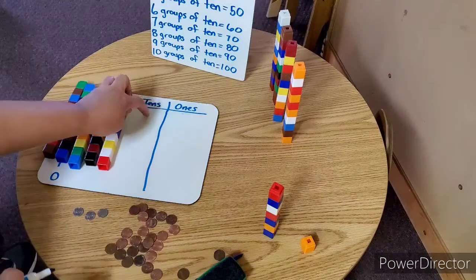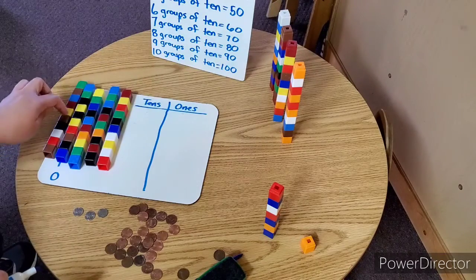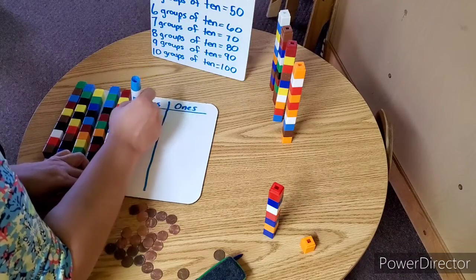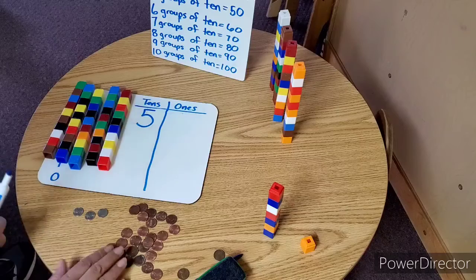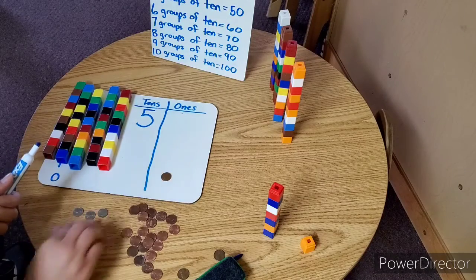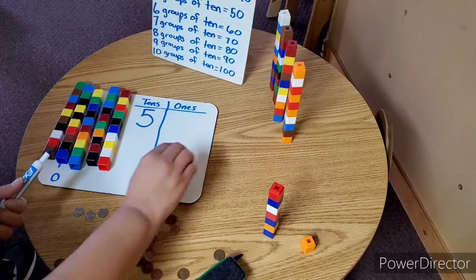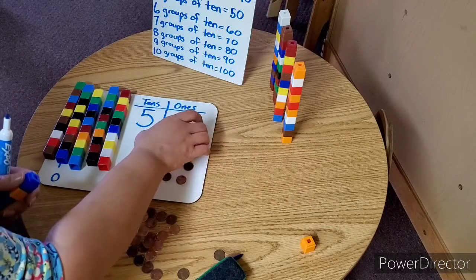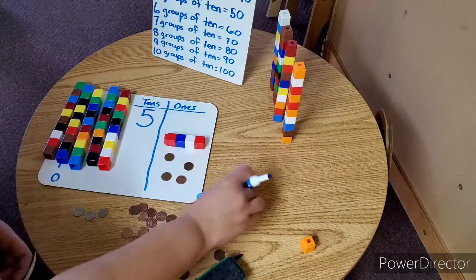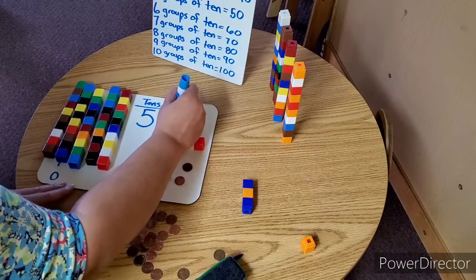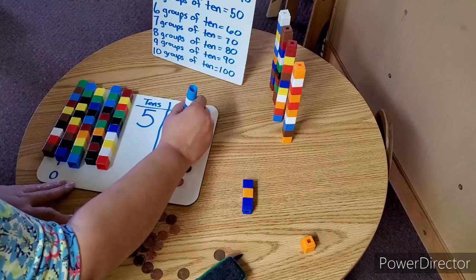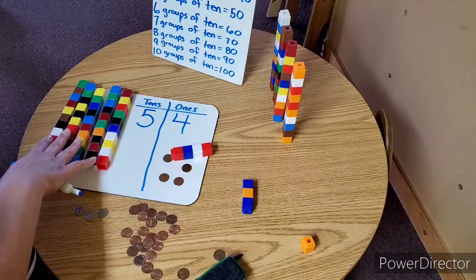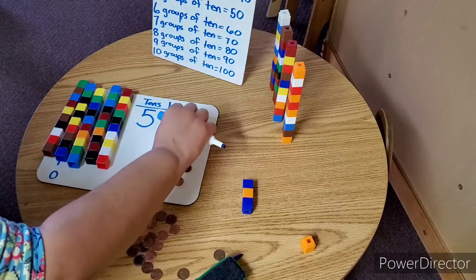So what number do we need to write in the tens place? How many 10s do we have? 5. So we got 5 10s. How many ones should we use? 1, 2, 3, 4, or 4 ones. We're going to write the number 4 in the ones place because we only have 4 ones. Now, what number do we have? 5 10s plus 4 ones.